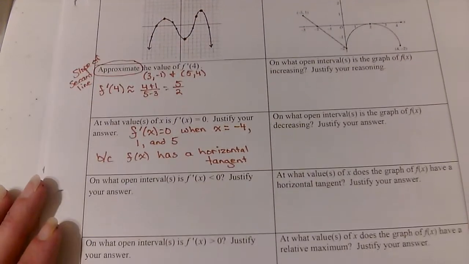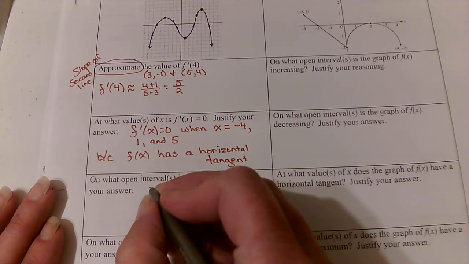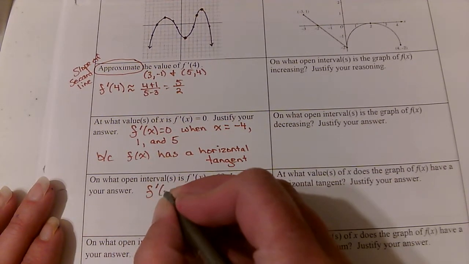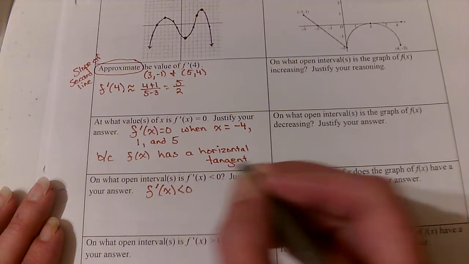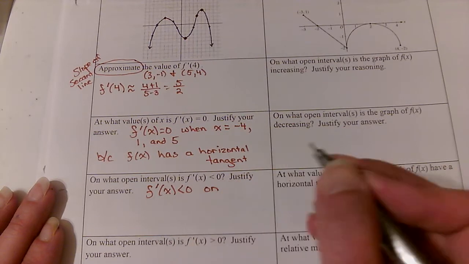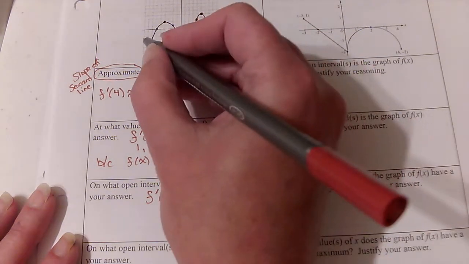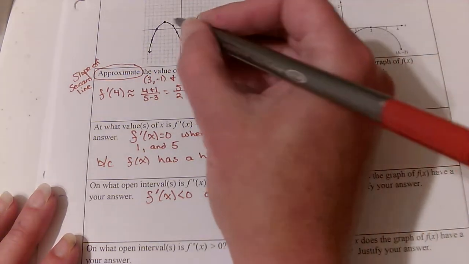On what intervals is f prime less than 0? Okay, so we'd start by answering our question. F prime of x is less than 0 on what intervals? Less than 0 means we're decreasing.